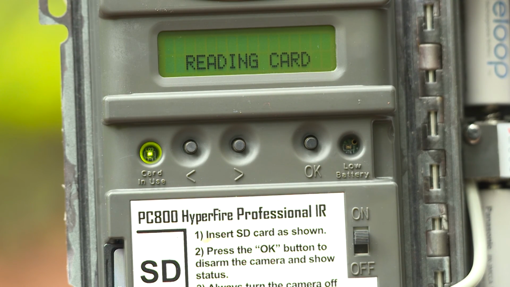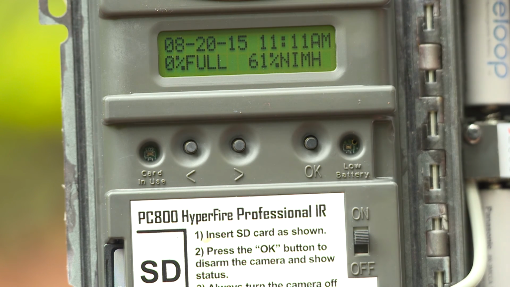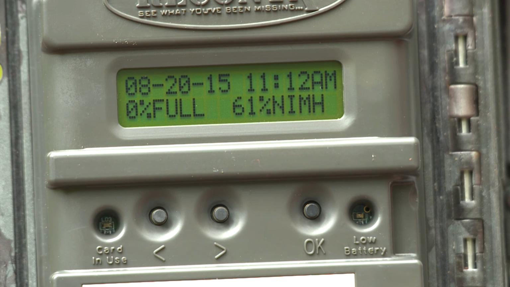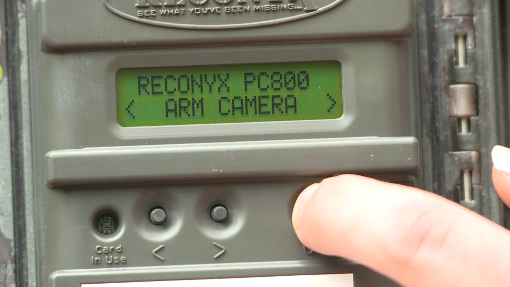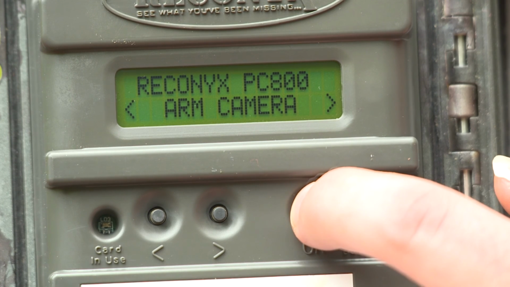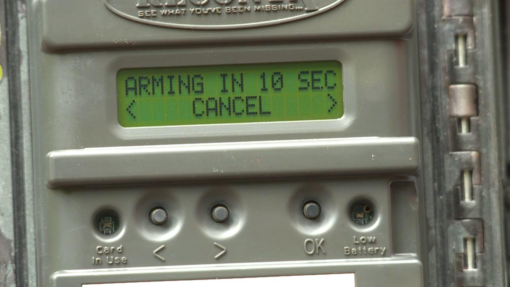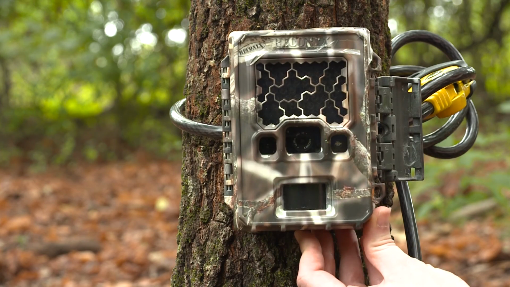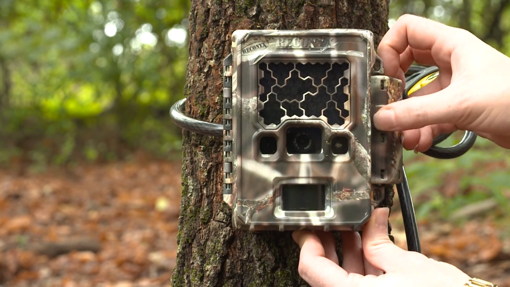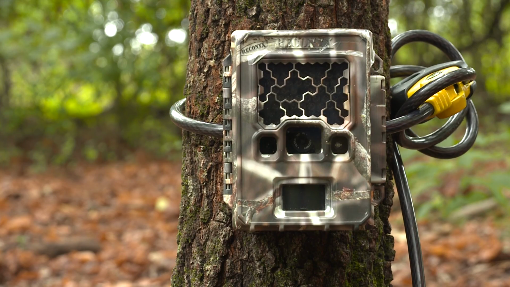Always check that the date and time are correct. If the date and time are not correct, refer to the camera trap video for your camera type on our website to change them. Switch to the ARM camera setting for Reconyx cameras or on for Bushnells. A flashing red light indicates the 10-second countdown for the camera to begin taking pictures.